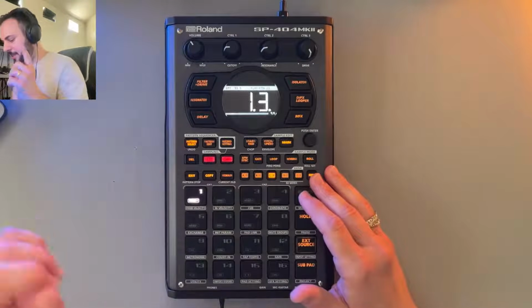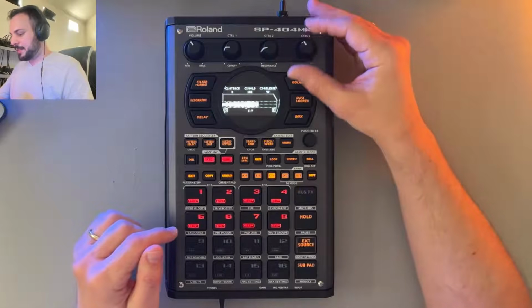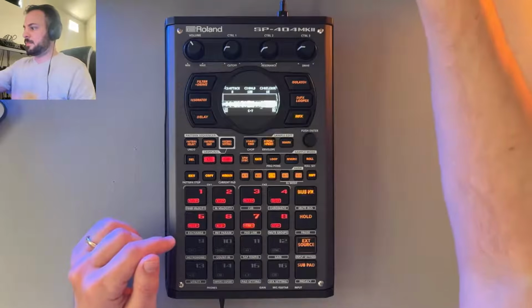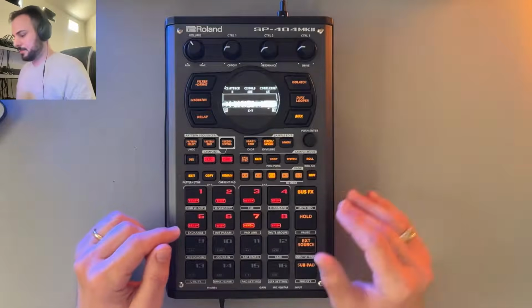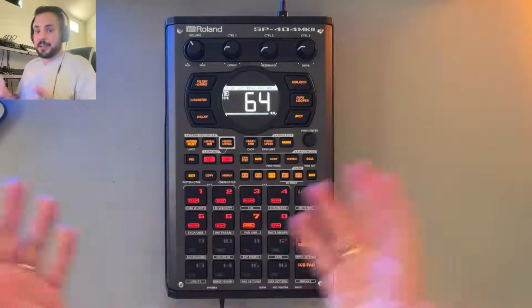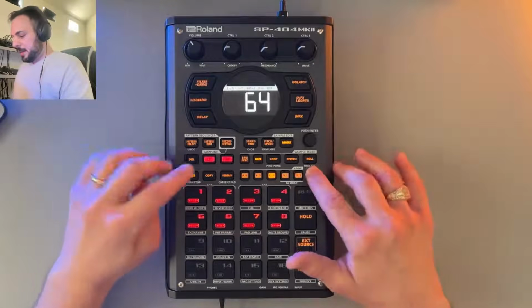Okay, and I heard a little click there. Let's add some release to this. There, perfect. It sounds pretty good in terms of the loop on the pattern, so we should be good. All right, let's stop that.